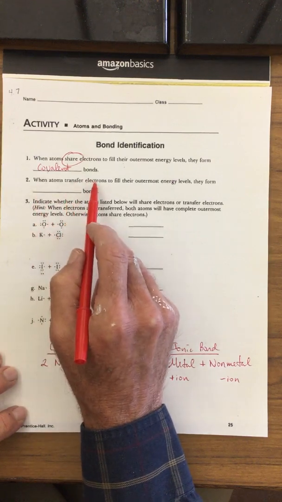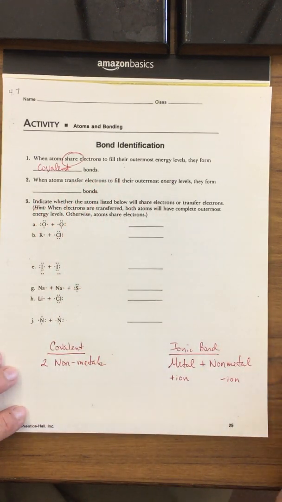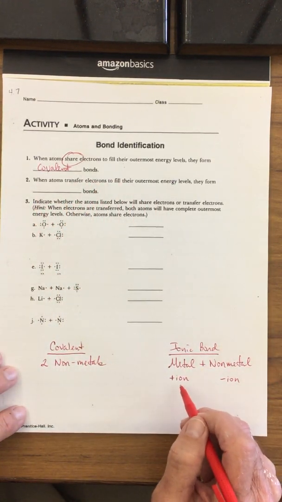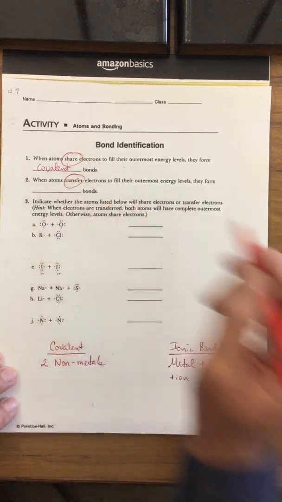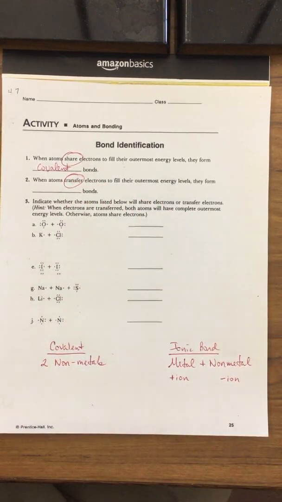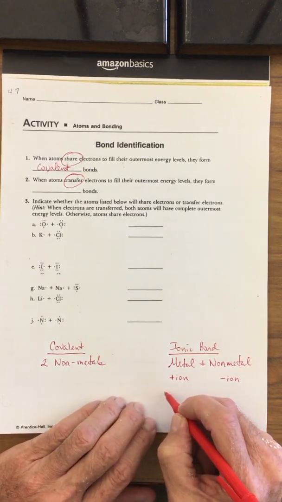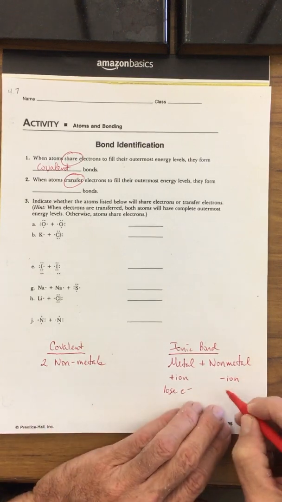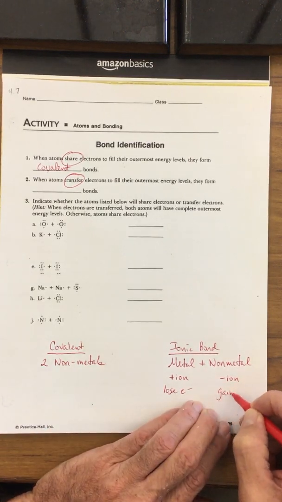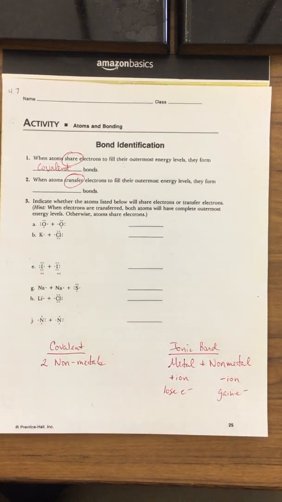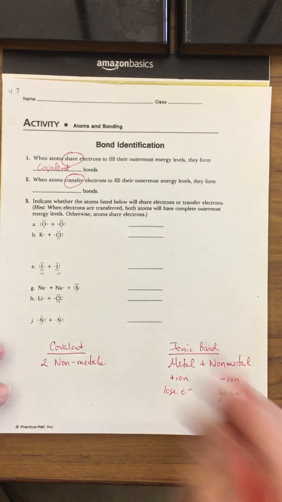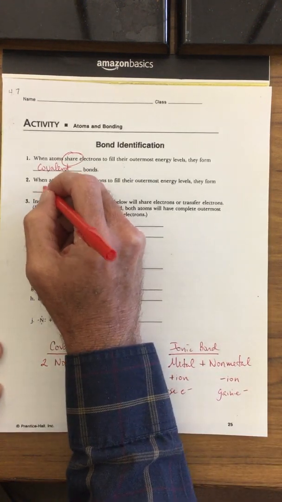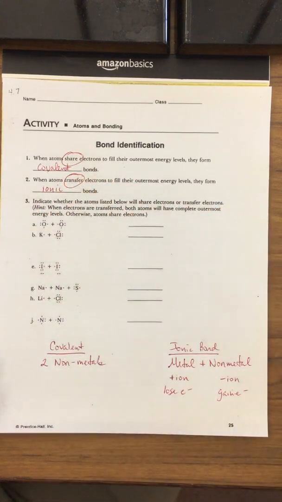Atoms that transfer electrons, this is when they lose or gain electrons. That's when they're forming the ions. So when they transfer their electrons, they're either giving them or they're receiving them. So here, the positive ion is going to be losing an electron, and the negative ion is going to be gaining the electron. So when we have that transfer, we are having an ionic bond.